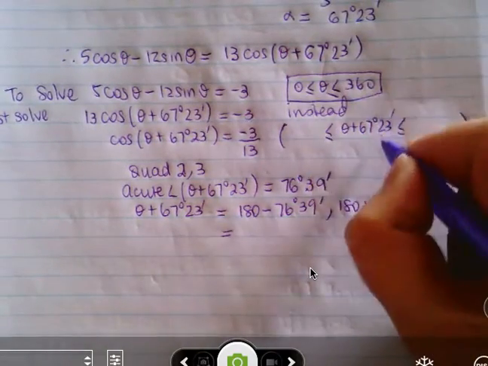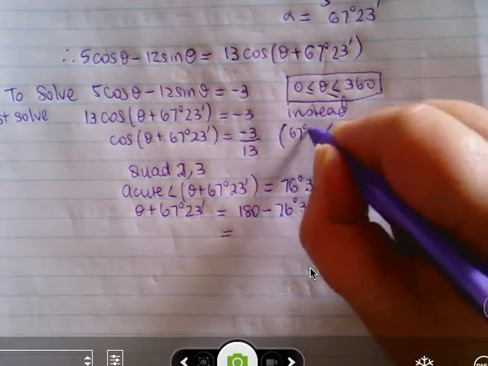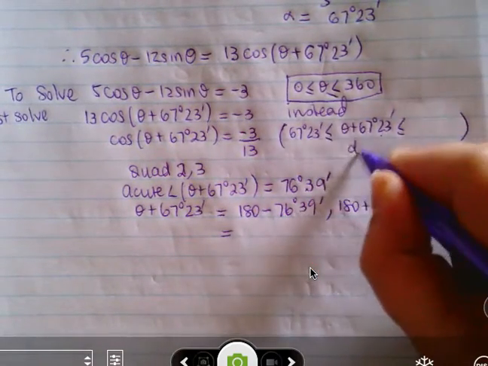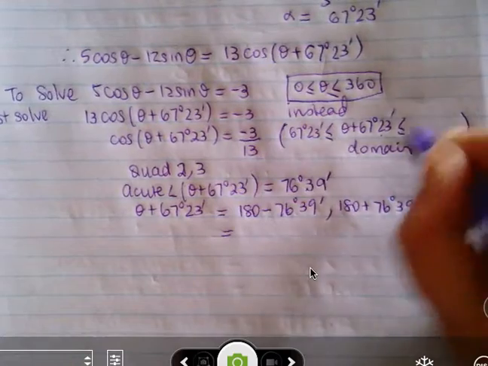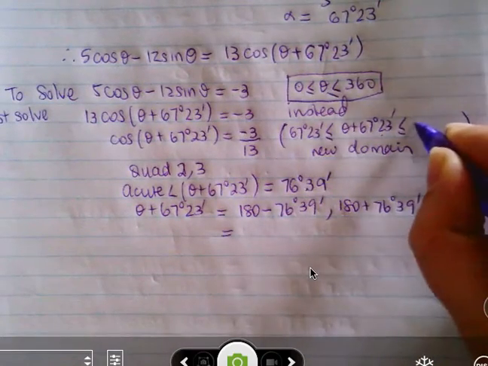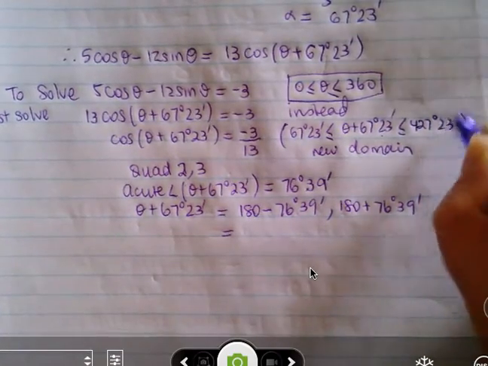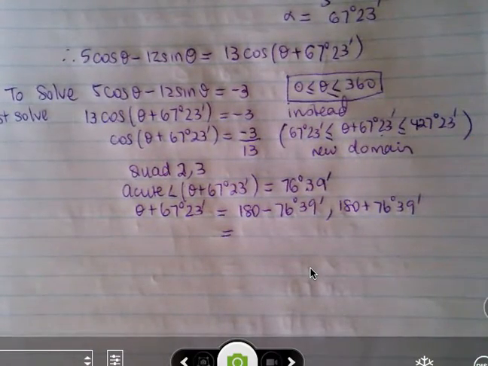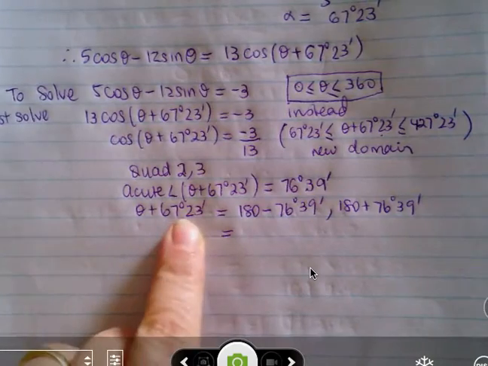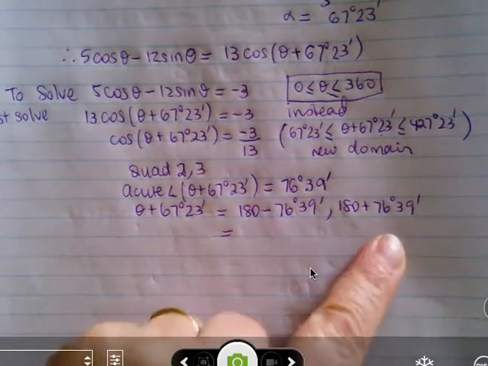So don't I add 67 degrees, 23 minutes to these values? That's my new domain. 360 and 67, what's that? 427 degrees. So all my answers for theta plus 67 degrees, 23 minutes have to fit there.